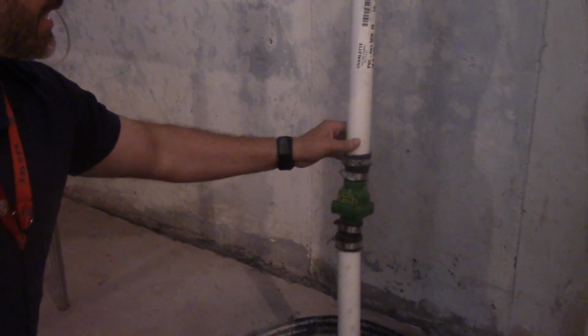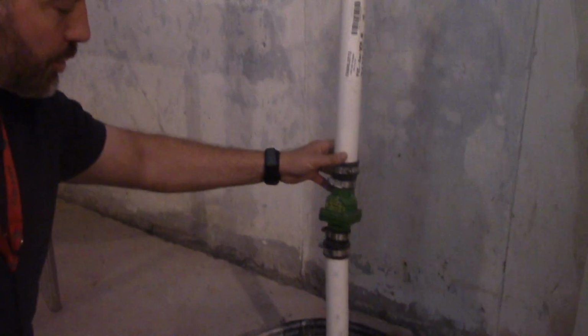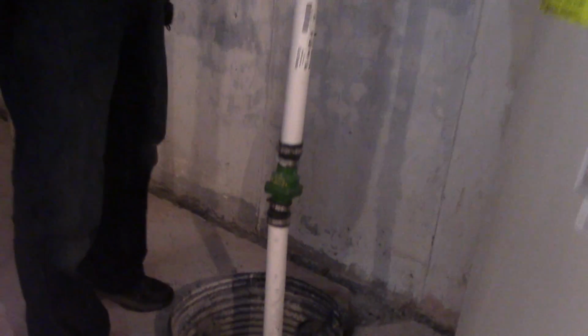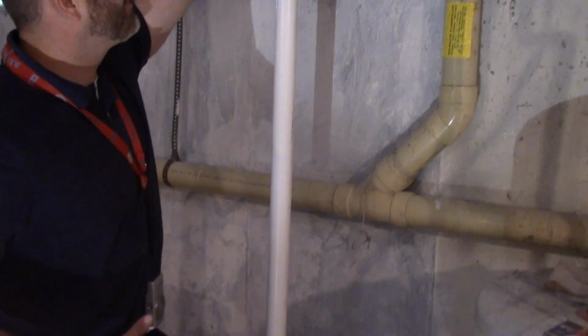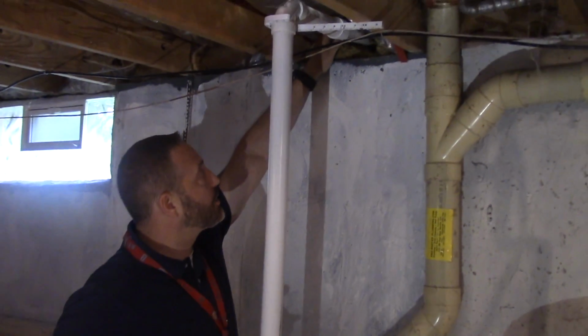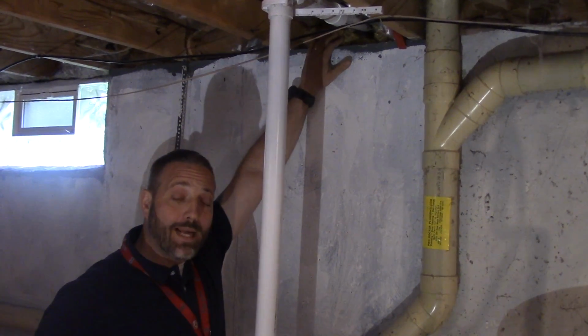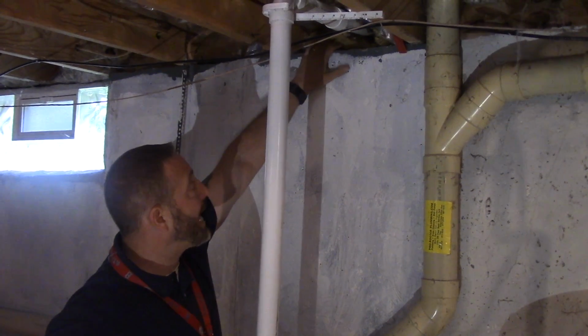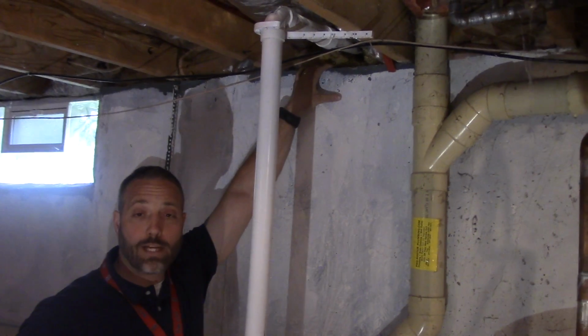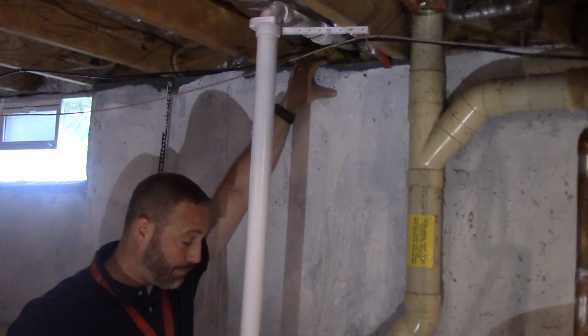I would like to see some sort of hanger or structural member so you don't get so much movement. As the pipe comes up, you're going to see that they do have one up here, which is not really doing much. And then it's proceeding to the outside. And when we perform the basement inspection, we're going to look at that discharge location out of the rim plate to make sure there's no deterioration at that point.